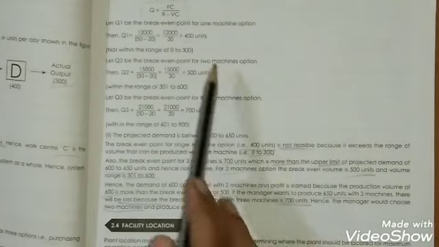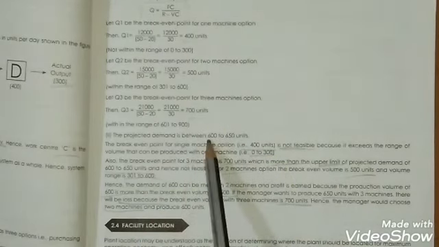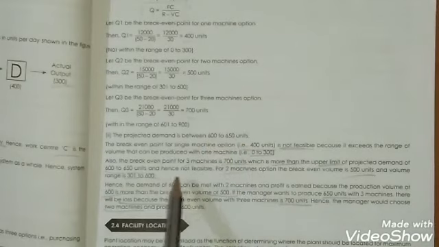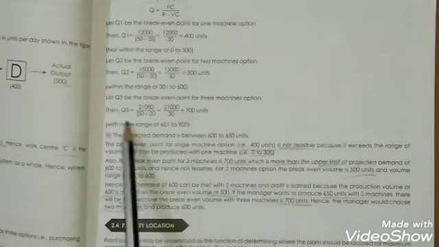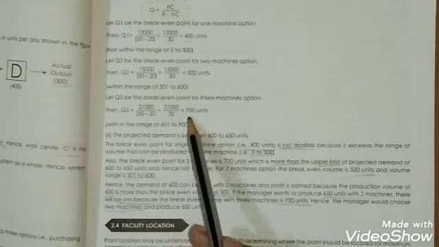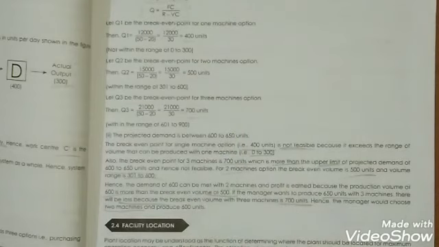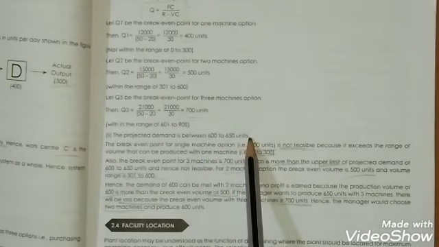So we should not take quantity 1 for the 600 to 650 units. Moving on to quantity 3. If we take 3 machines, we have 700 units as the output. So this would not be suitable for the 600 to 650 units.